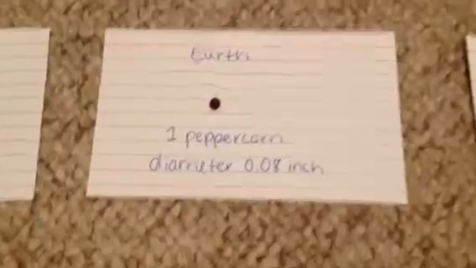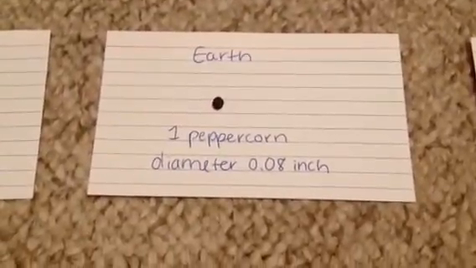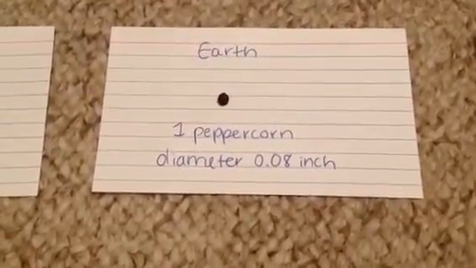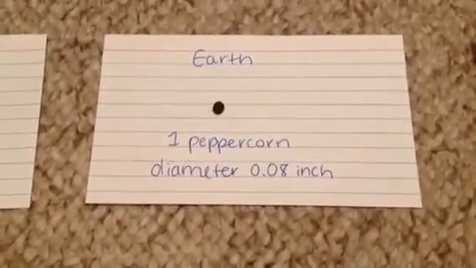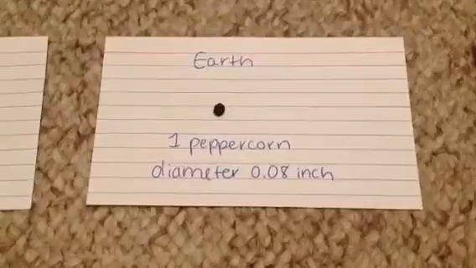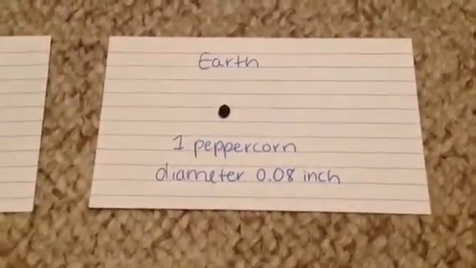Moving on to our third planet, which is Earth, you also need something that is 8/100ths of an inch here. You can either use a peppercorn again, or you can use another object you find so that the students can discriminate between the two, but as long as you have something around the same size.